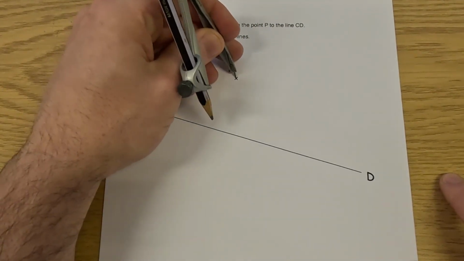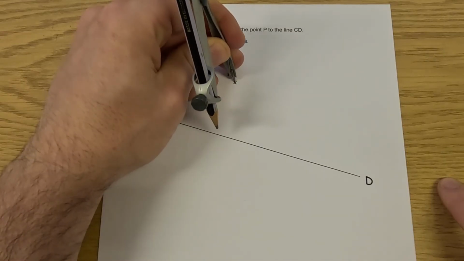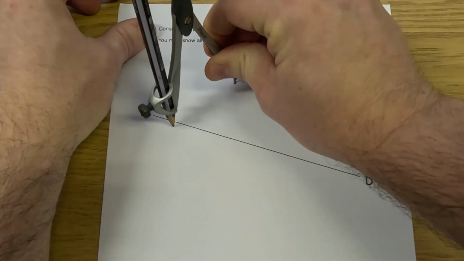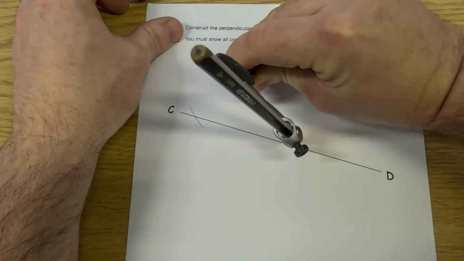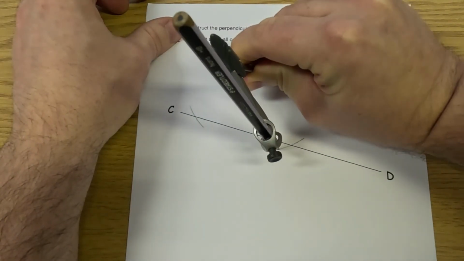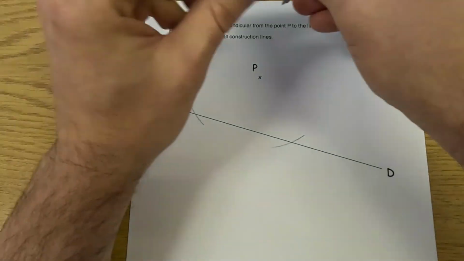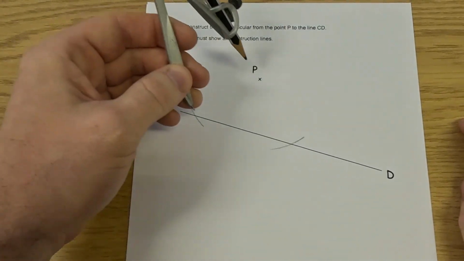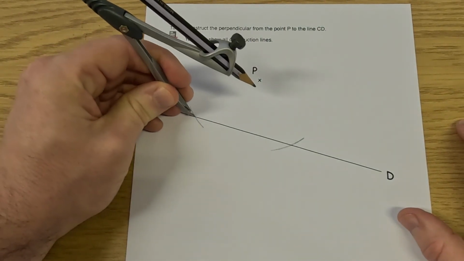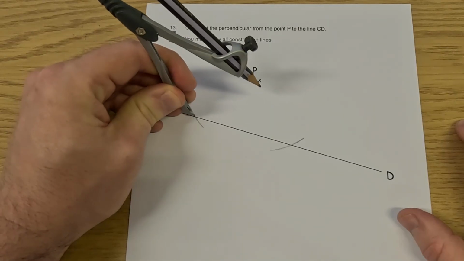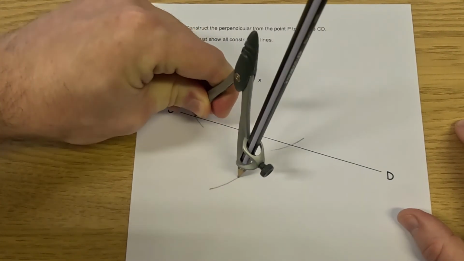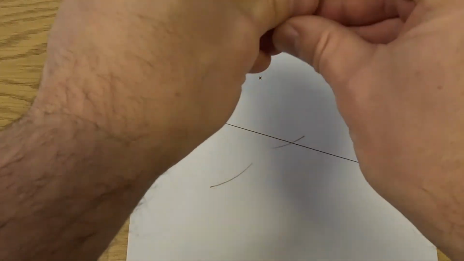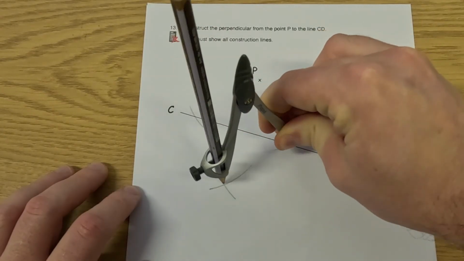So we're going to get our compass and pencil, we're going to put the point of the compass on P, and we're going to do an arc on one side, like there, and an arc on the other side, like here. And we're not letting the pencil and compass change size. We're keeping that the same size. So these two points are the same distance from the point P. And then if we put the point of our compass where the arc meets the line CD there, and do an arc below the line, and then turn it over and do an arc below the line there as well.